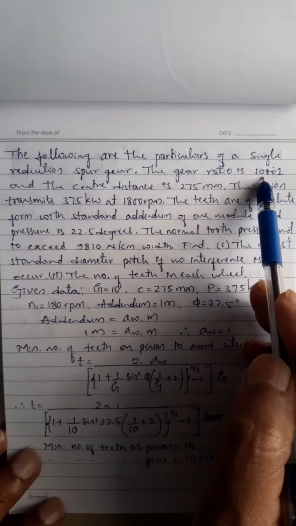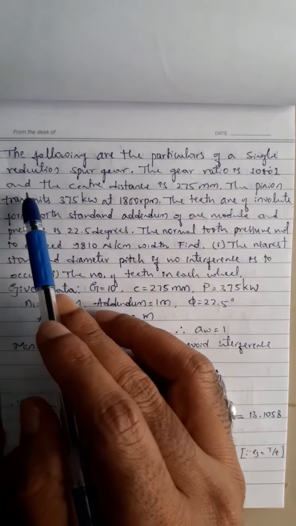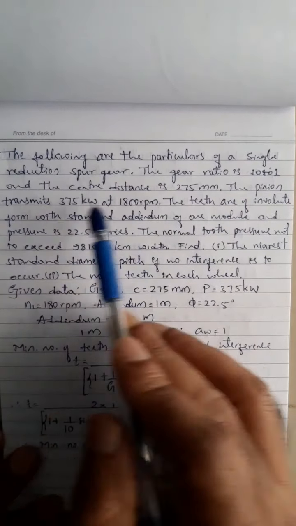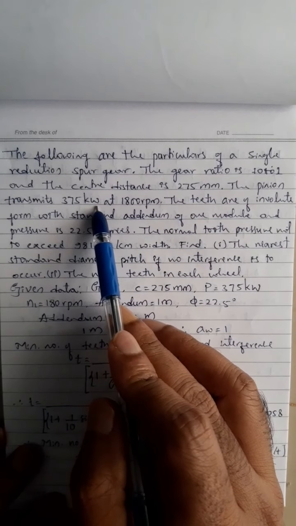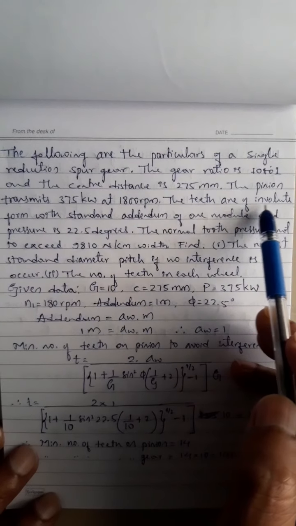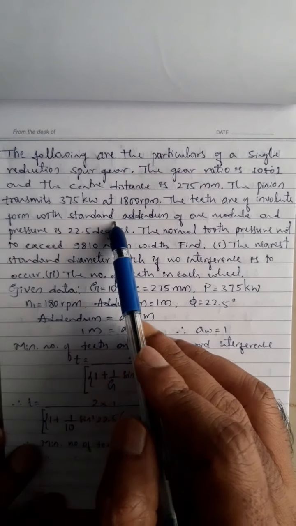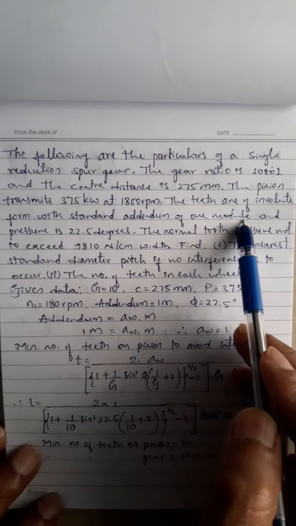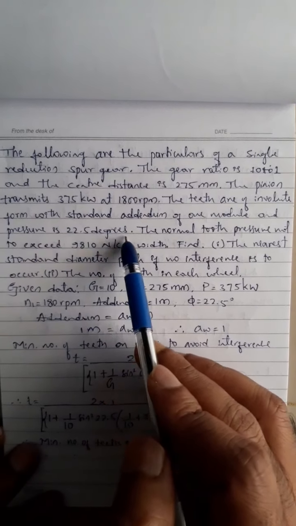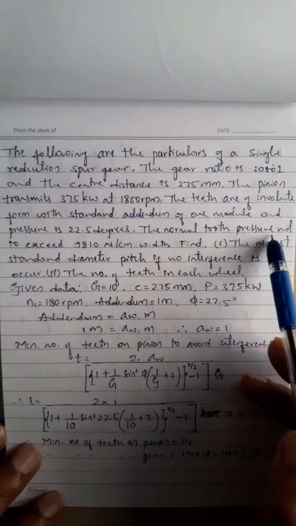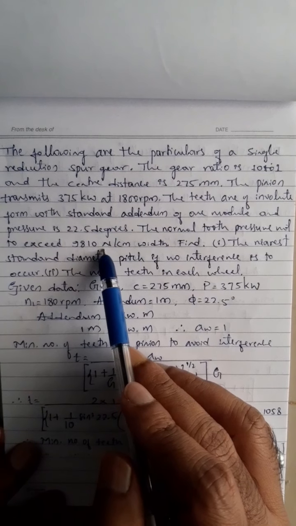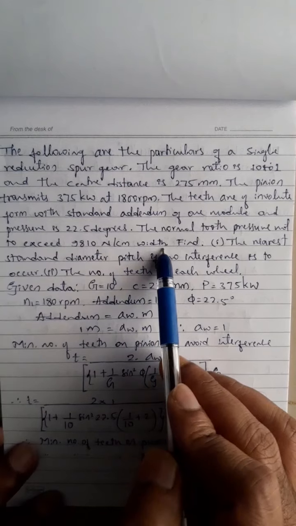The gear ratio is 10:1 and the center distance is 275 mm. The pinion transmits 375 kW at 1800 rpm. The teeth are of involute form with standard addendum of one module and pressure angle 22.5 degrees. The normal tooth pressure not to exceed 9810 Newton per centimeter width.